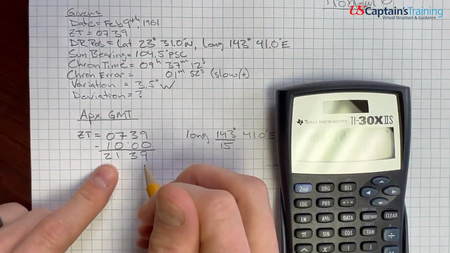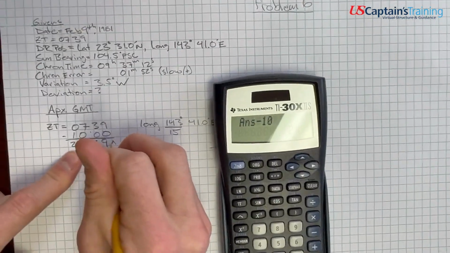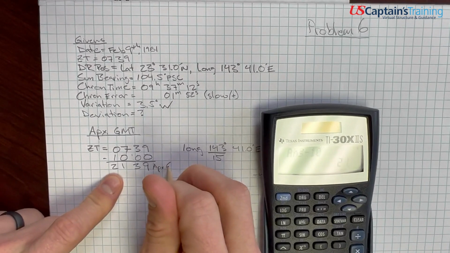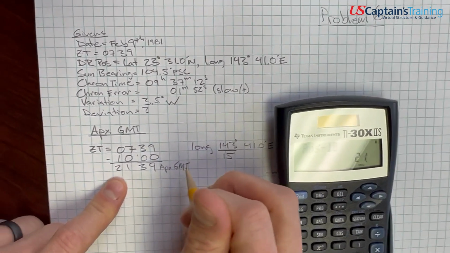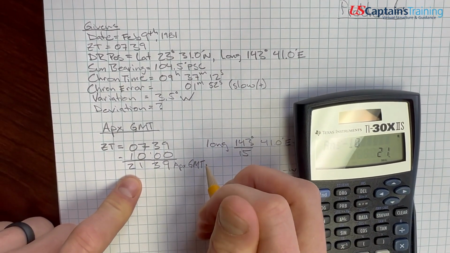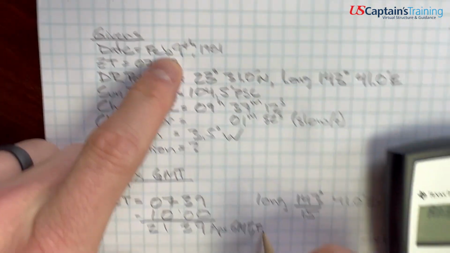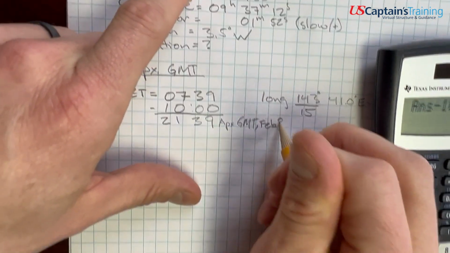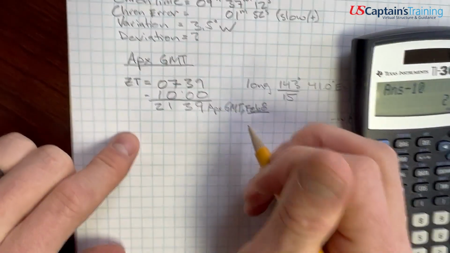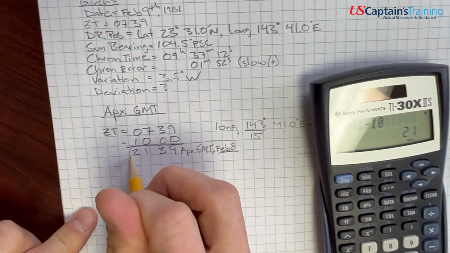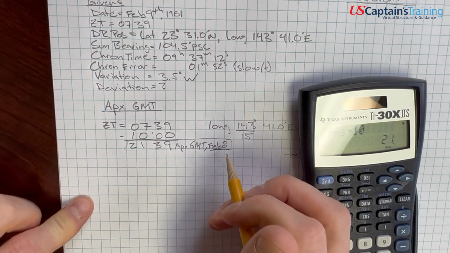So 21:39. This is our approximate GMT, which is now February 8th. It was Feb 9, and now it's Feb 8th. Okay, so this is our approximate GMT. We know about where we are.